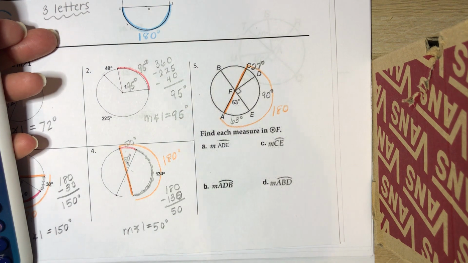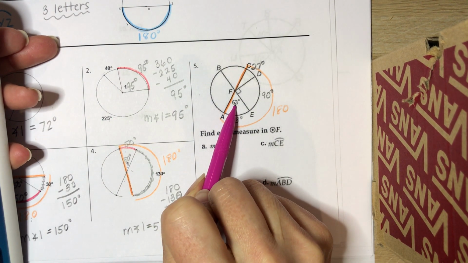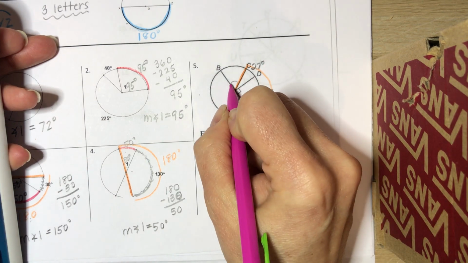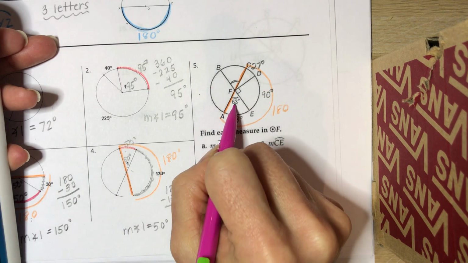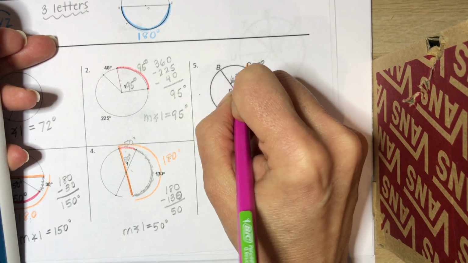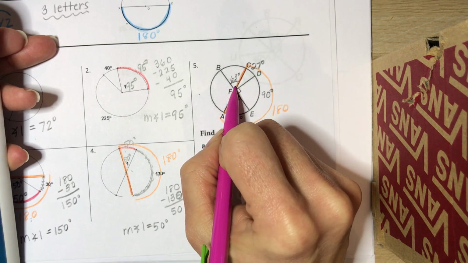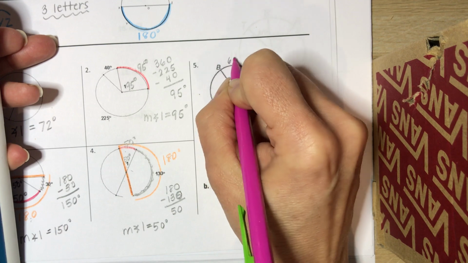Now, something else that jumps out at me. I see that this angle is 63 degrees. If I do this, what does that mean to you guys? That's right, vertical angles. So if this is 63 degrees, this is 63 degrees. And if the central angle is 63 degrees, so is the minor arc, 63 degrees.